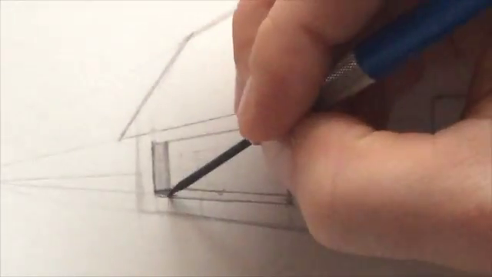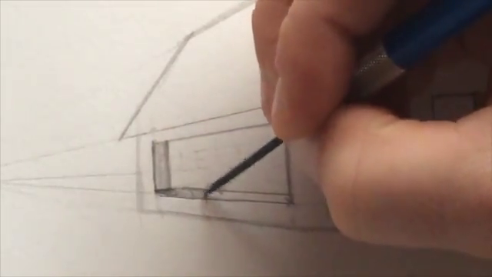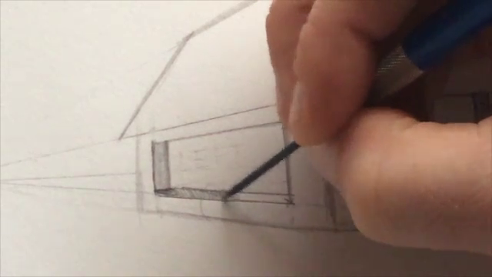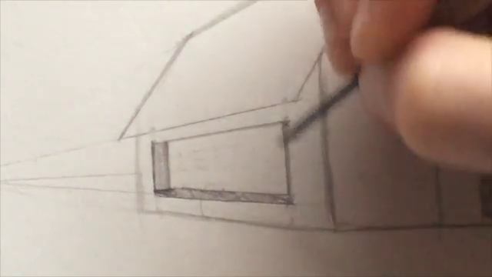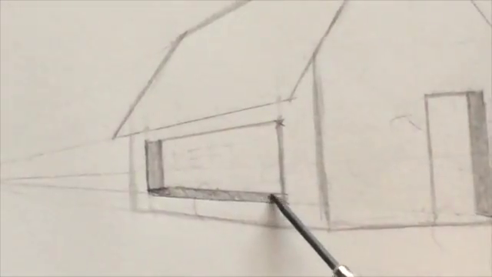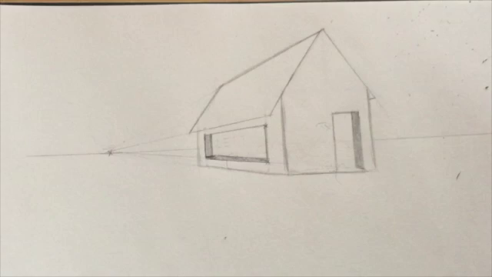I can go ahead and shade some of this in. And now I have a nice little windowway, or window. I don't exactly know what a windowway is, but we have a window that has a ledge and a thickness to it.